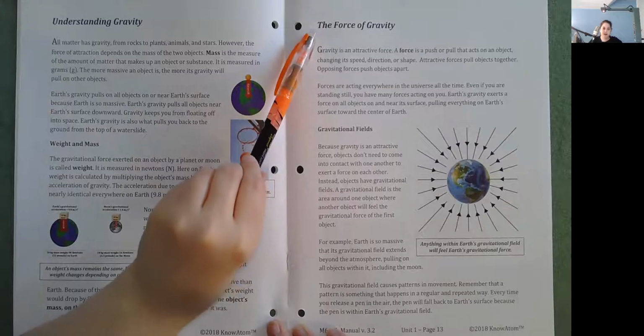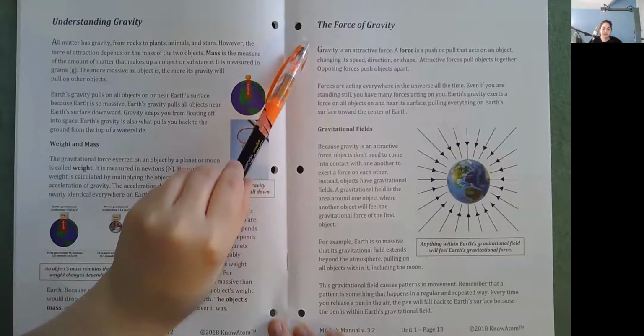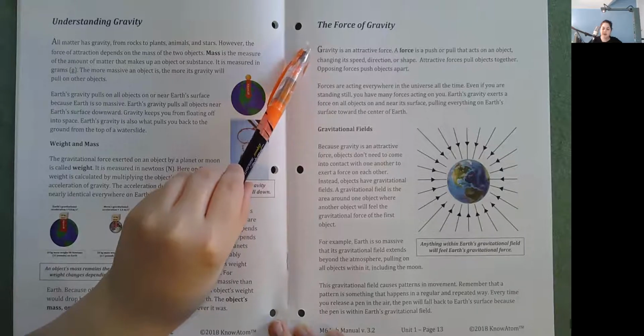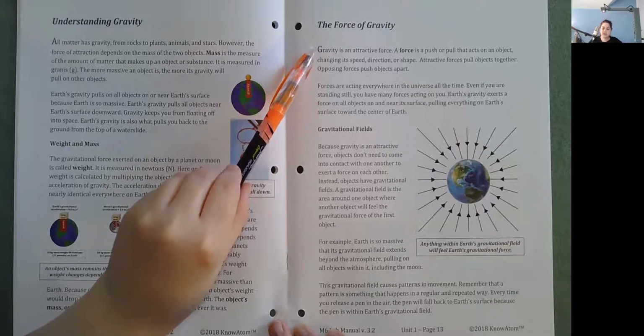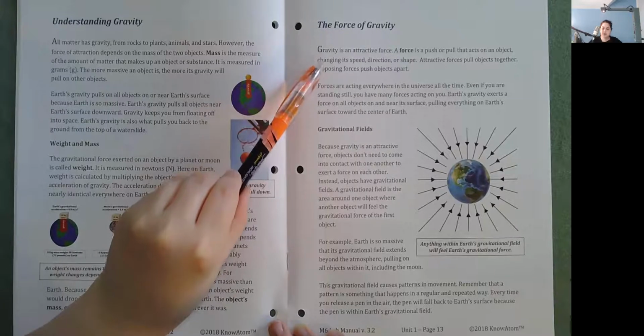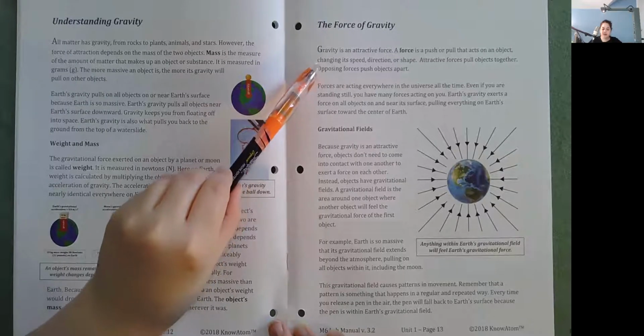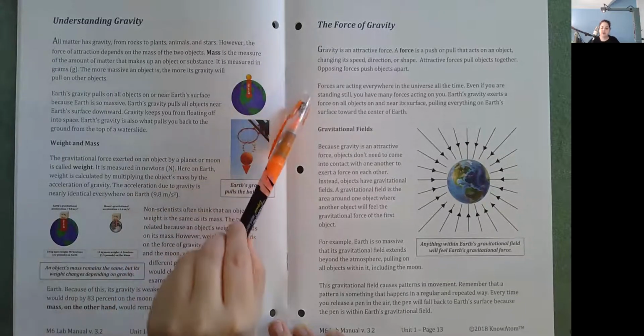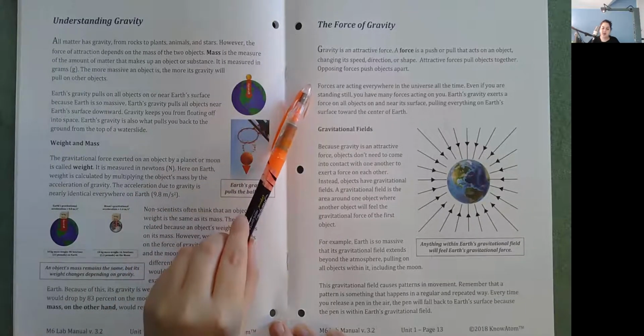The force of gravity. Gravity is an attractive force. A force is a push or pull that acts on an object, changing its speed, direction, or shape. Attractive forces pull objects together. Opposing forces push objects apart. Forces are acting everywhere in the universe all the time.